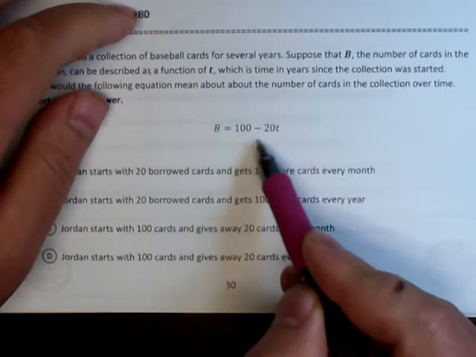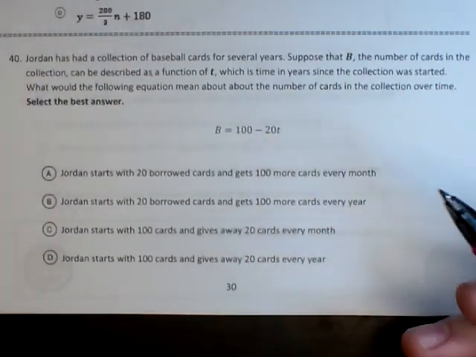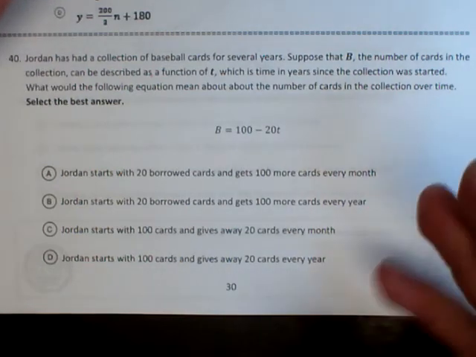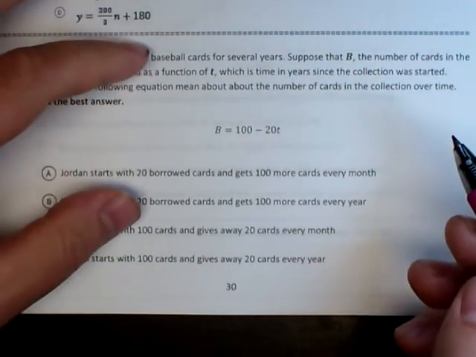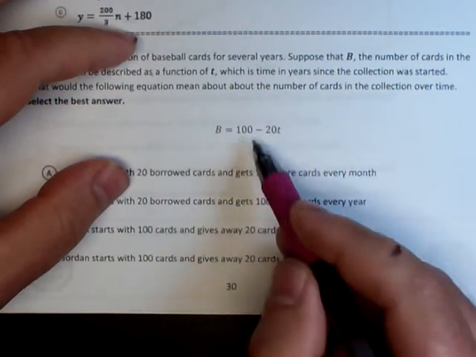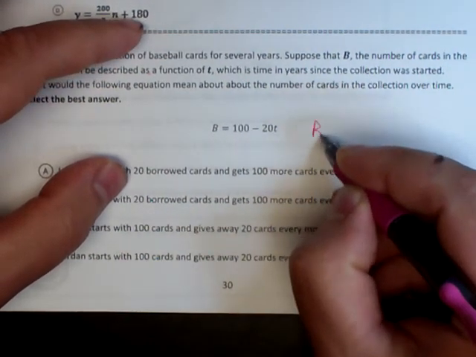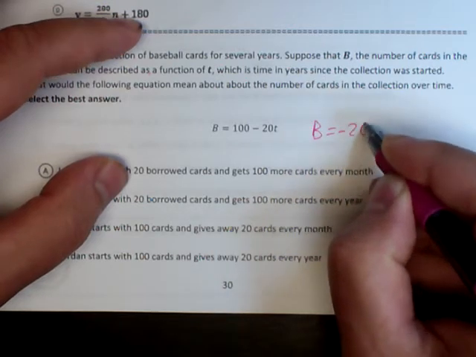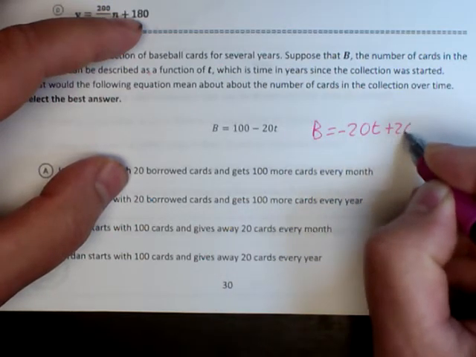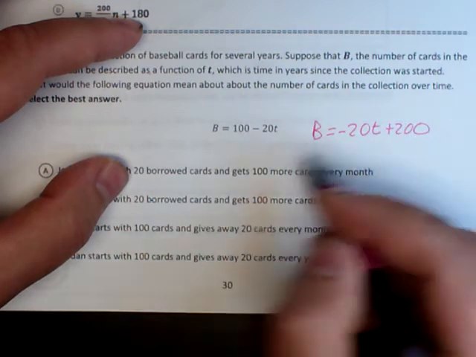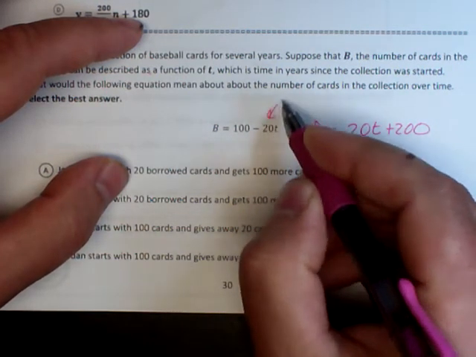It has a base and a growth rate. It's a little bit backwards from what we're used to seeing. We're used to seeing the growth rate come first. So typically we would see something like B equals minus 20t plus 200. But either way, this is the starting value.